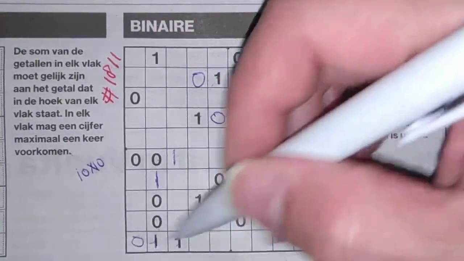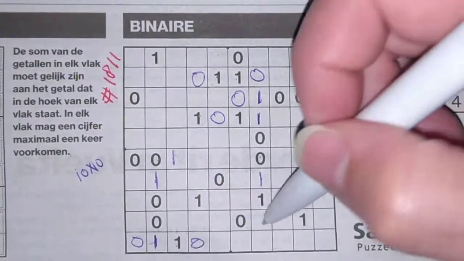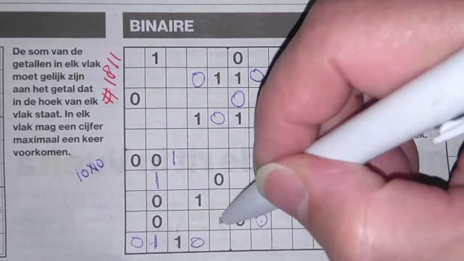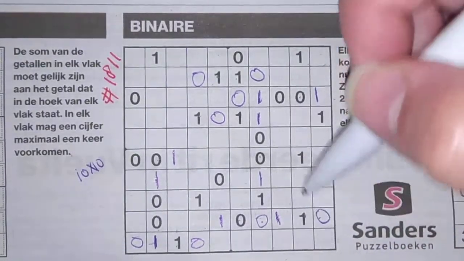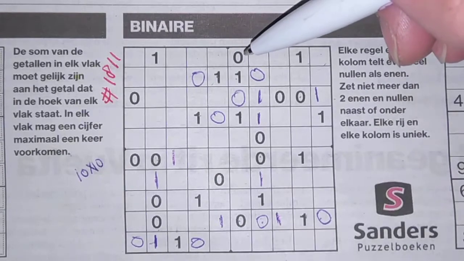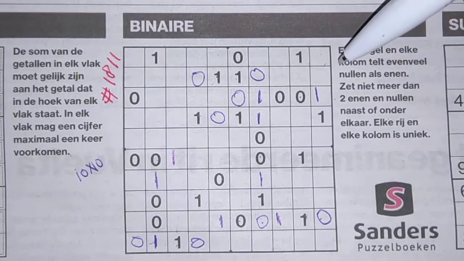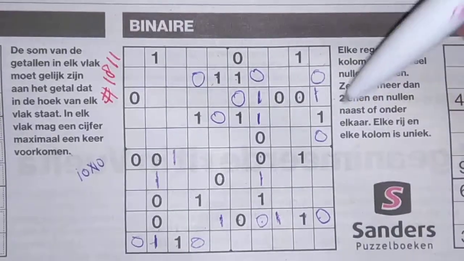Double 1 here and O there, no. Double O here and 1 there, 1. Double 1 here and O there, no.